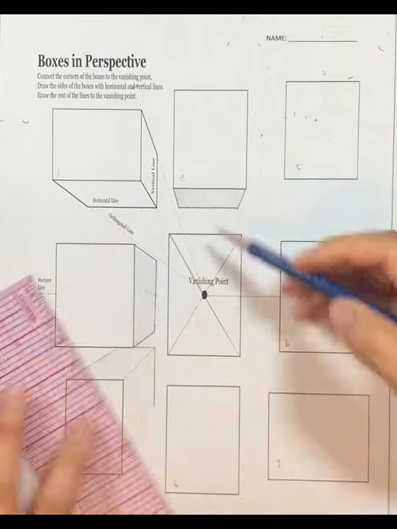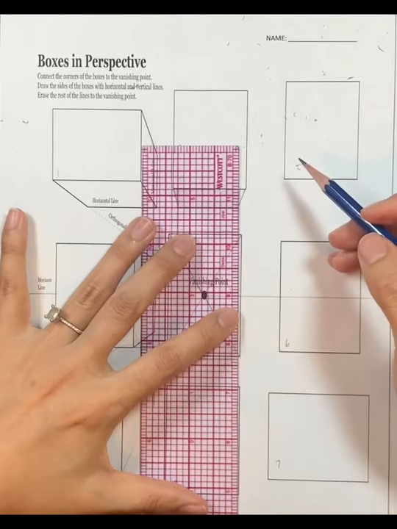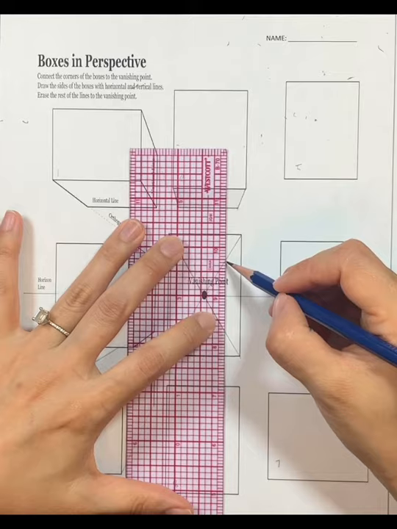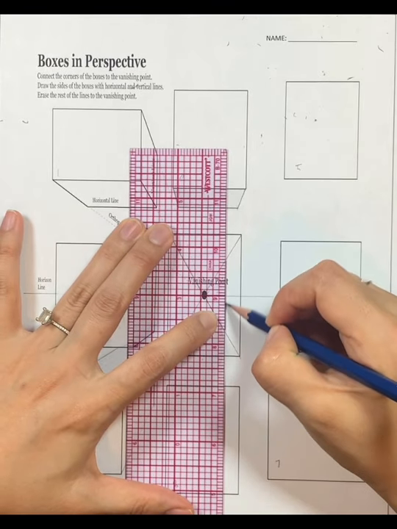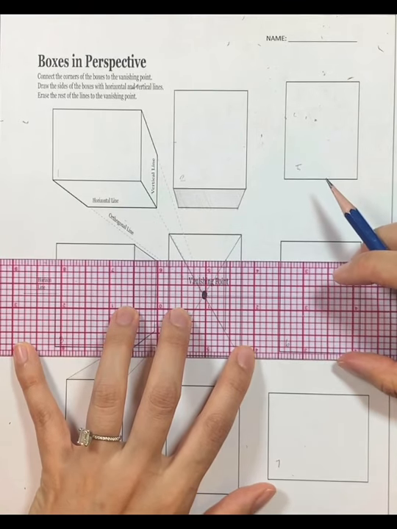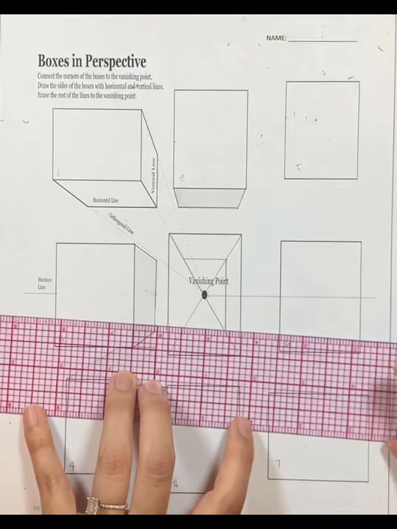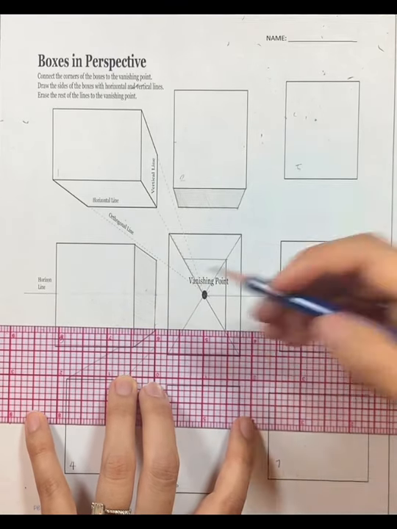There we have it. Between these two orthogonal lines, we have this vertical line, which we are going to make parallel. And I'm going to make that horizontal line parallel, and do the same thing on the bottom.